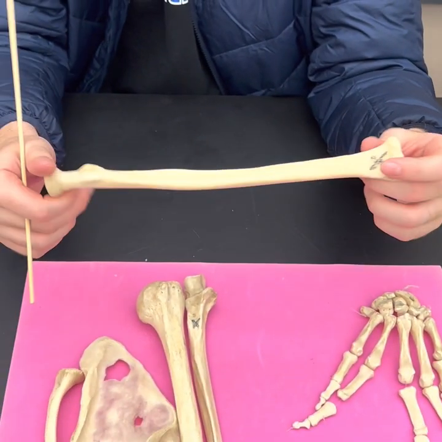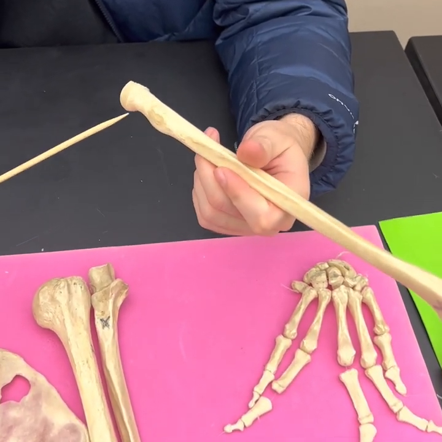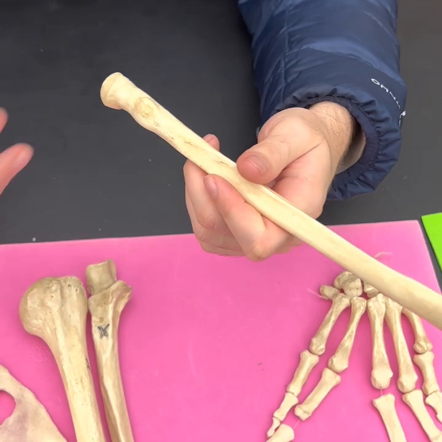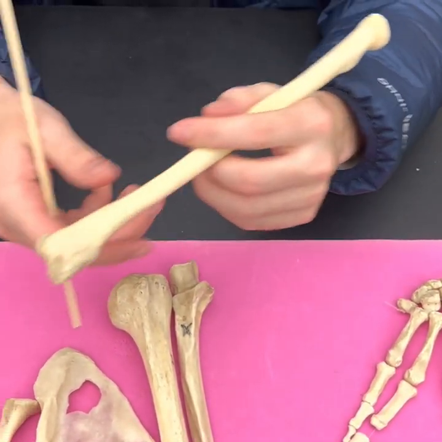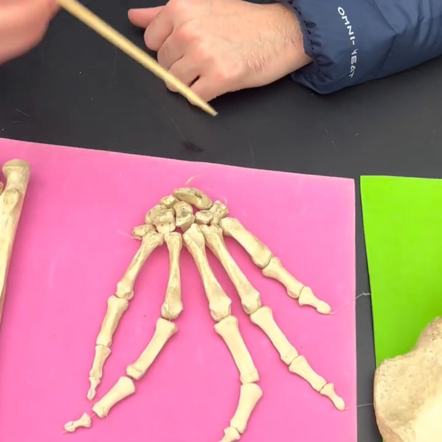So the next bone right here is the radius. This is the head of the radius. Right under the head of the radius, you have the radial tuberosity, which is this little bump right here. And on the end, your wrist end right here, you have a styloid process.